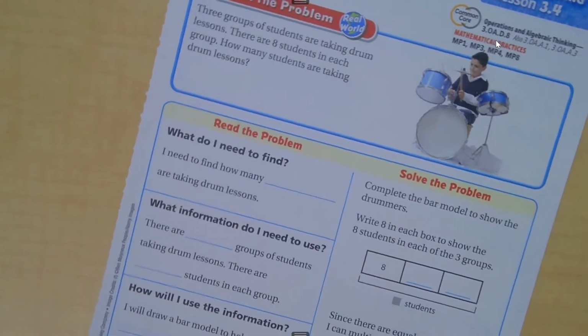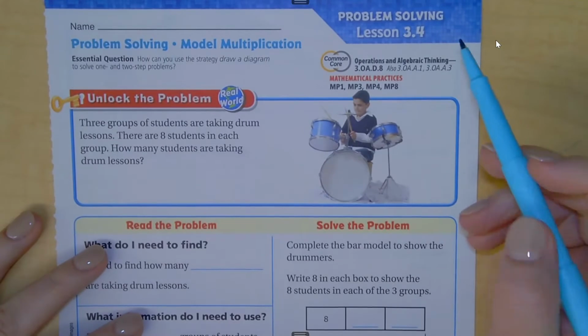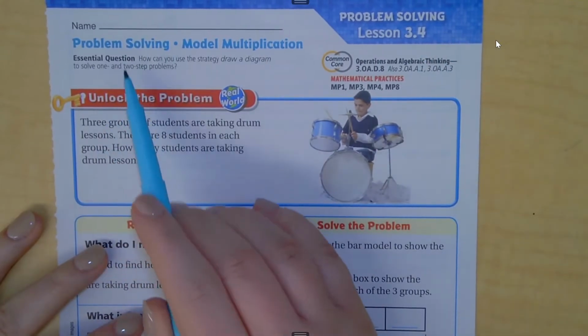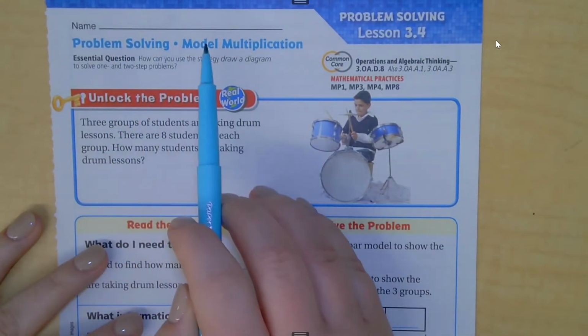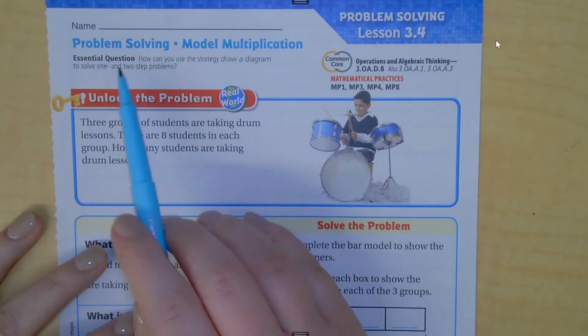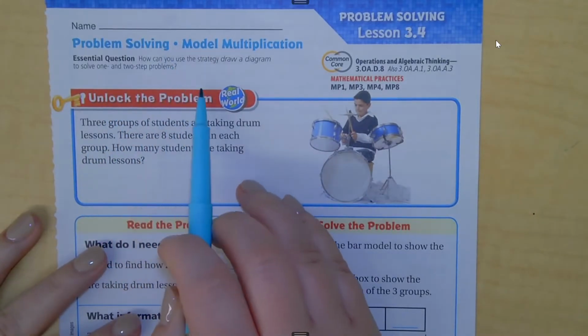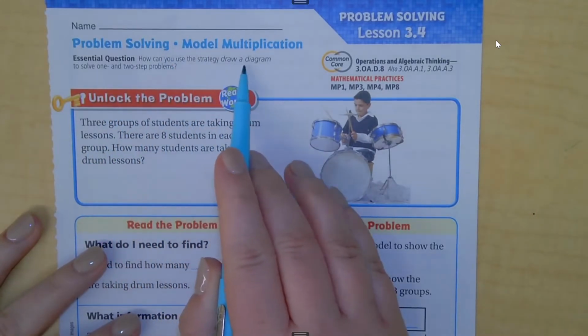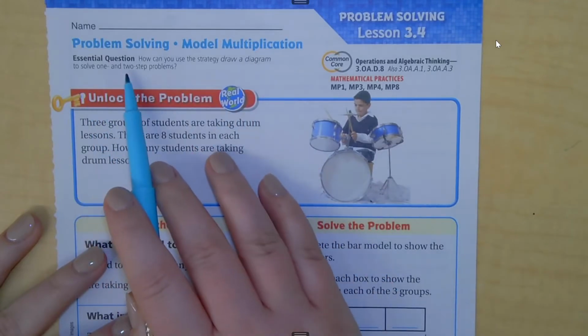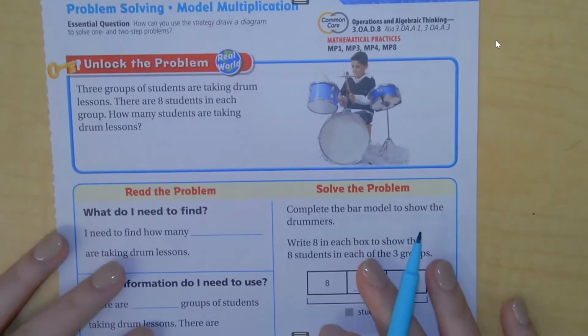Today in math, we are working on lesson 3.4. The title of our lesson is Problem Solving with Modeling Multiplication. Our essential question is, how can you use the strategy, draw a diagram to solve 1- and 2-step problems?